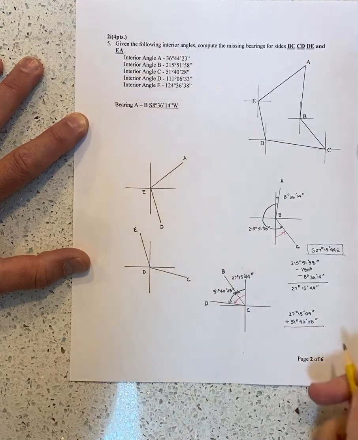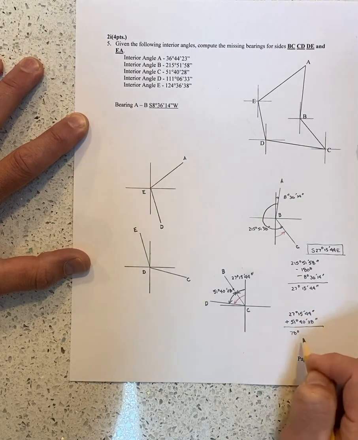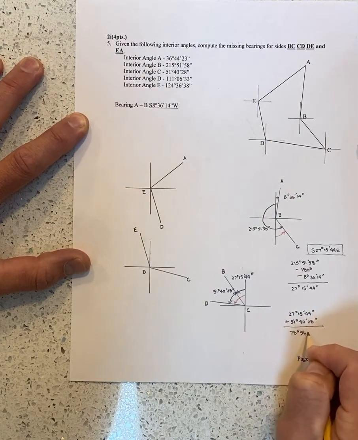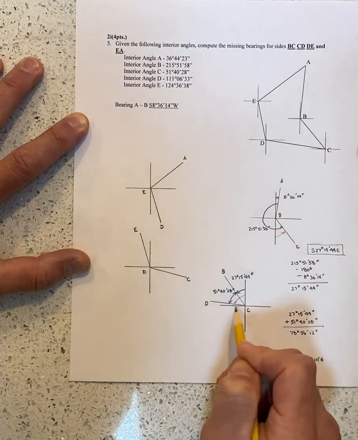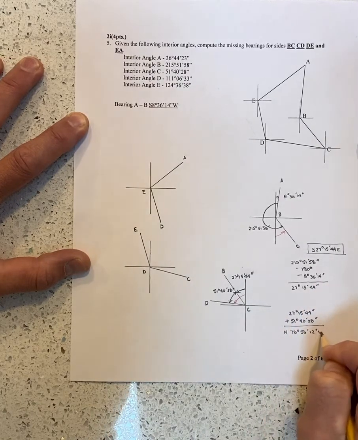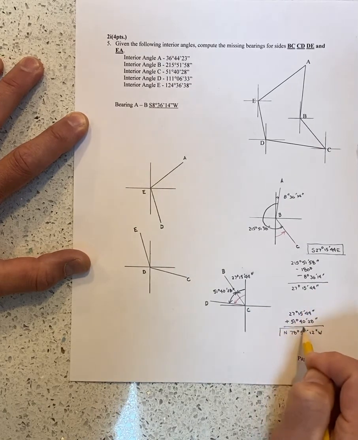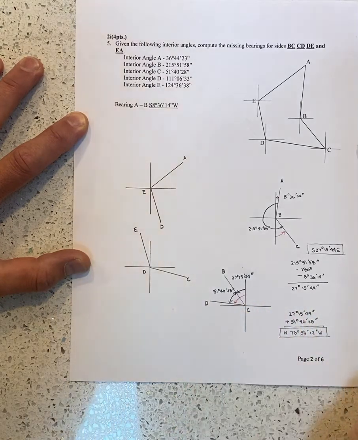And we're going to end up with 78 degrees, 56 minutes, 12 seconds. And we are in the northwest quadrant. So that would be our bearing from C to D.